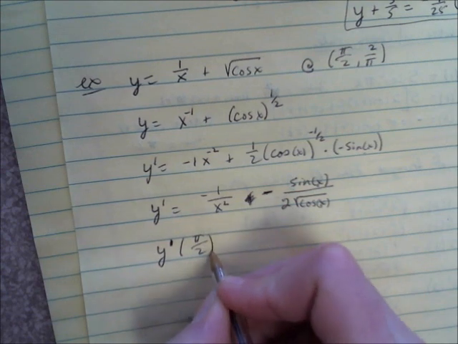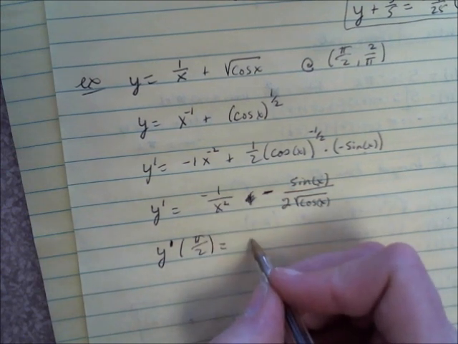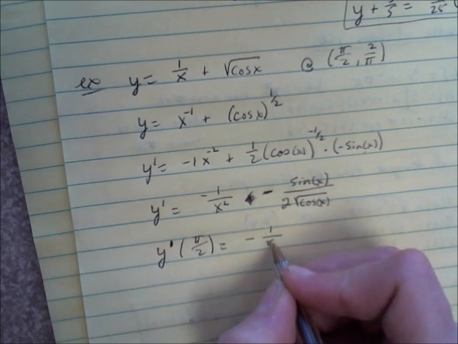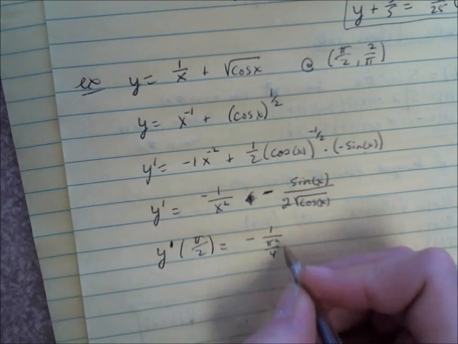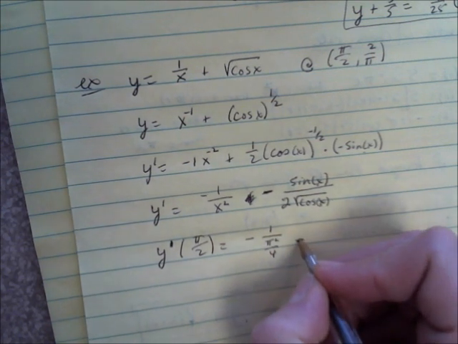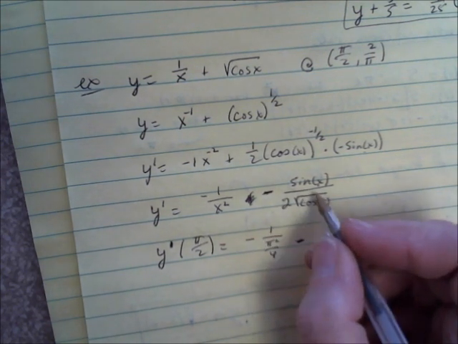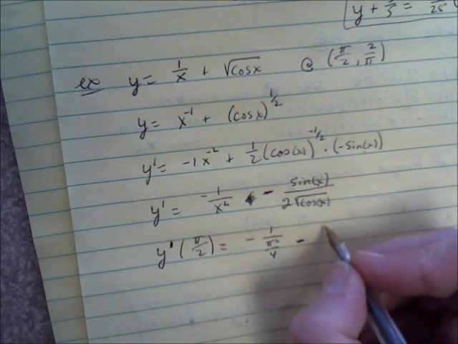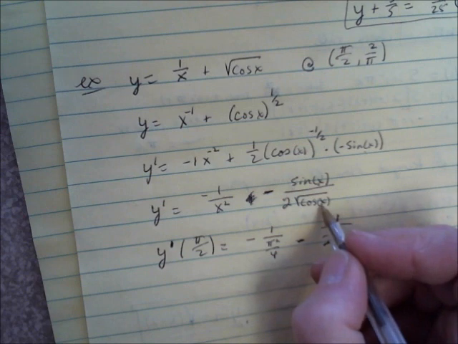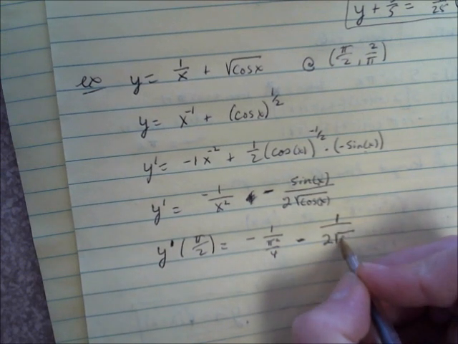pi over 2. Well, this would be -1 over pi squared over 4. And then that would just be -4 over pi squared minus the sine of pi over 2. Well, the sine of pi over 2 is 1, but in the denominator, the cosine of pi over 2 is 0.